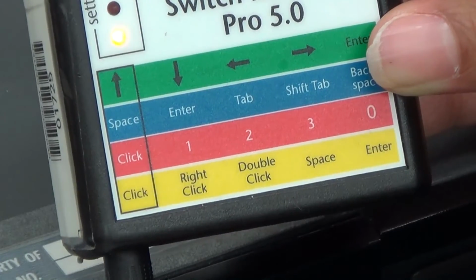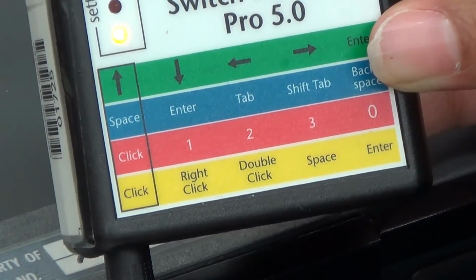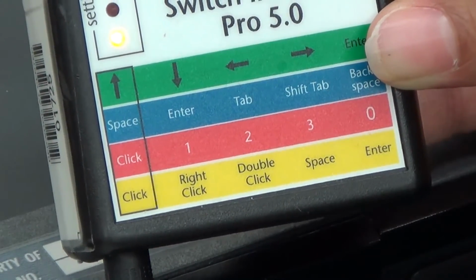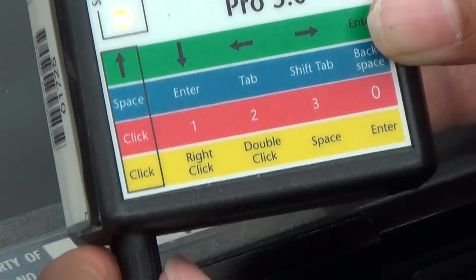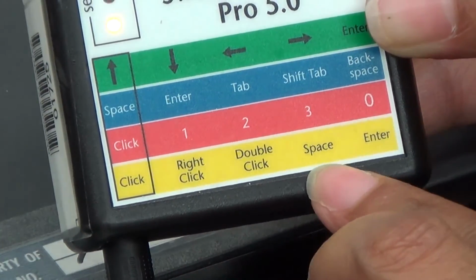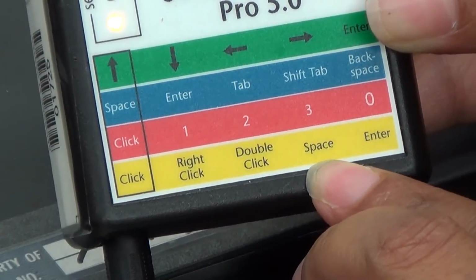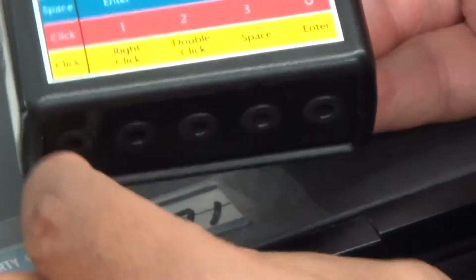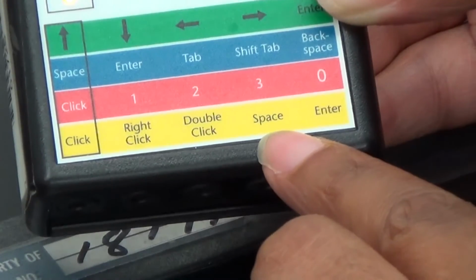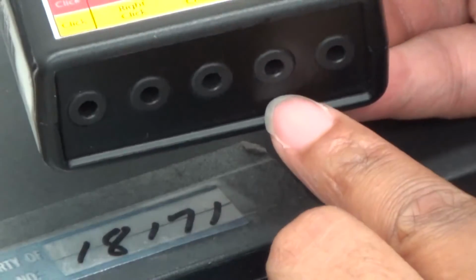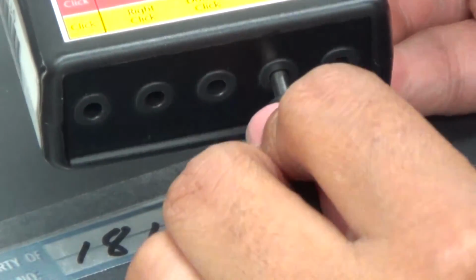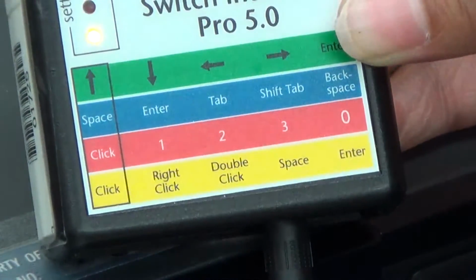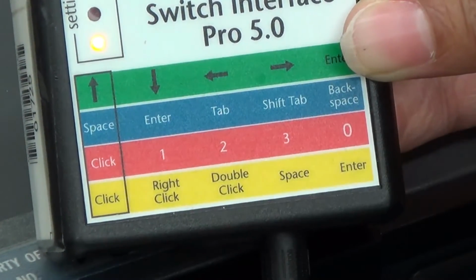Let's give it a try. The next piece of software that we're going to use needs the space bar to be pressed to activate. So the space, I'm choosing the space that's in the yellow row, and I need to plug my switch in to that port. So the space is the 4th one. I'm going to find the 4th hole and plug my switch in. As long as it's on yellow, I'm ready to go.